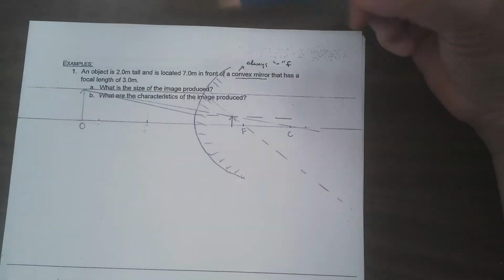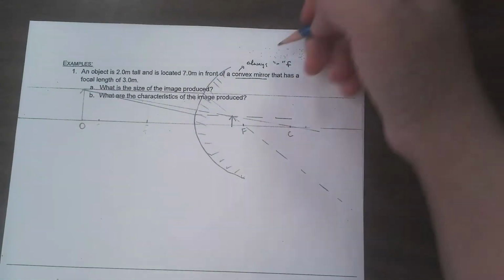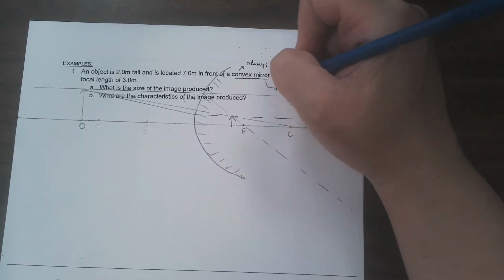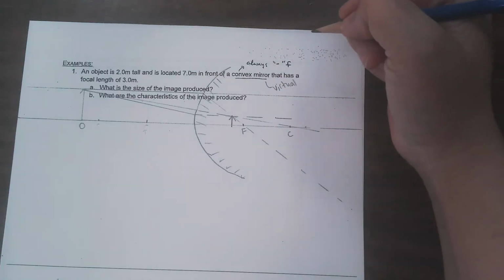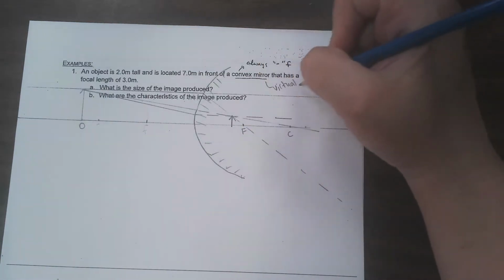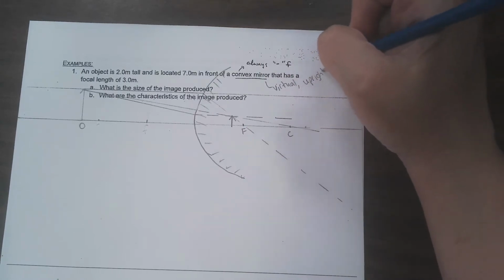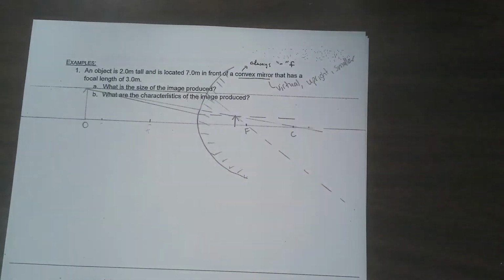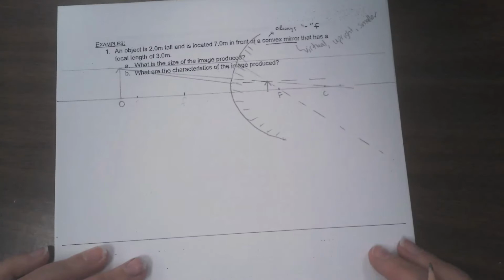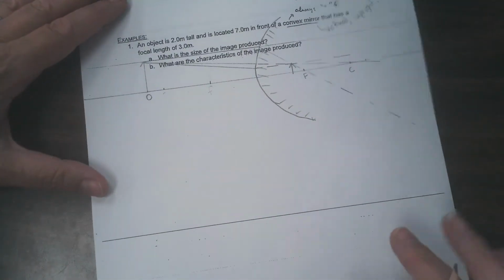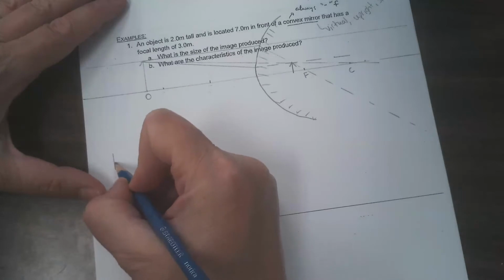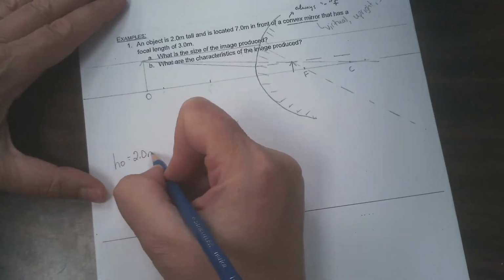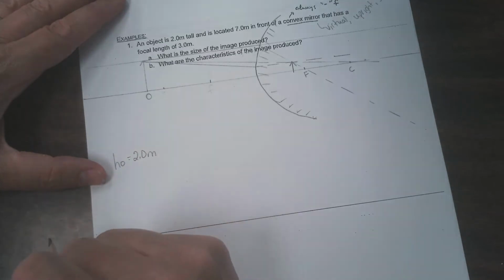Okay? So when we know it's a convex mirror, we know that this is going to be virtual. Well, yeah, it's going to be virtual. It's going to be behind the mirror. Okay? We know from our picture that it should be upright and it should be smaller. So we can do it this way. We can absolutely draw it out, and that would be good, but it's time consuming. We can also figure it out mathematically. So our object is 2 meters tall. It's located 7 meters in front of a convex mirror.